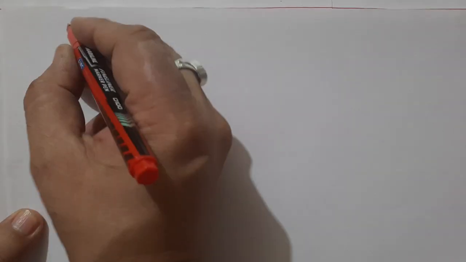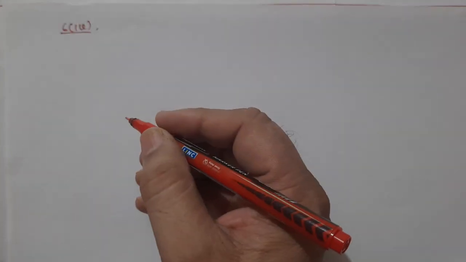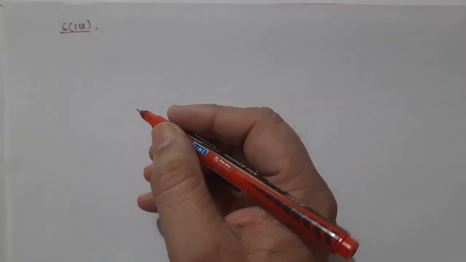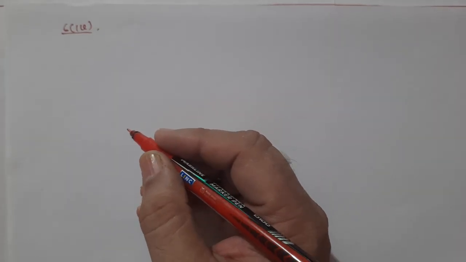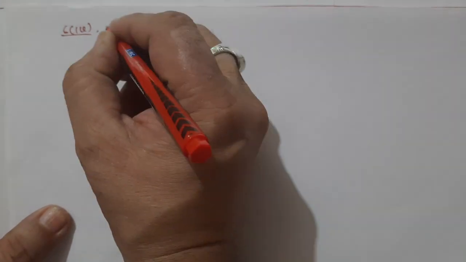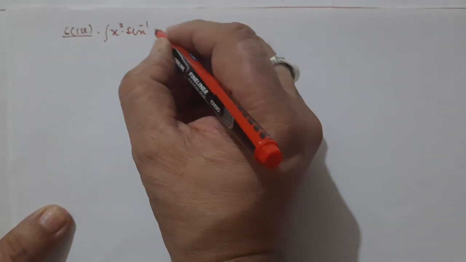Now students, let us start with the remaining questions of exercise 9.7. Question number 6, fourth part. The question is: integrate x square into sine inverse x dx.